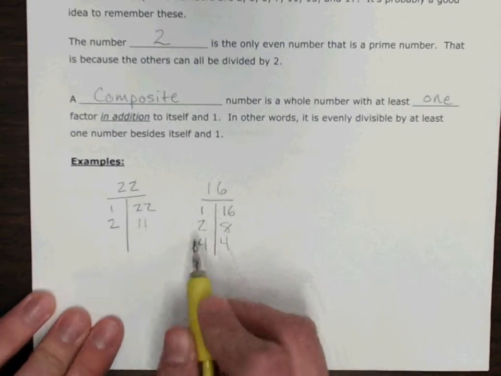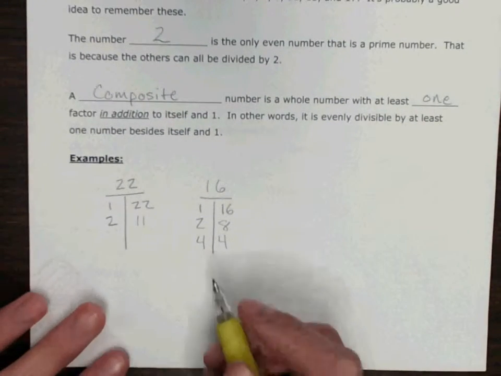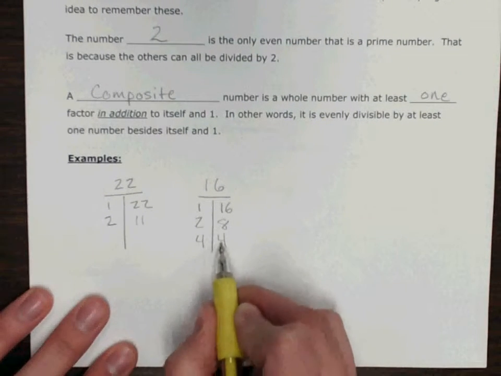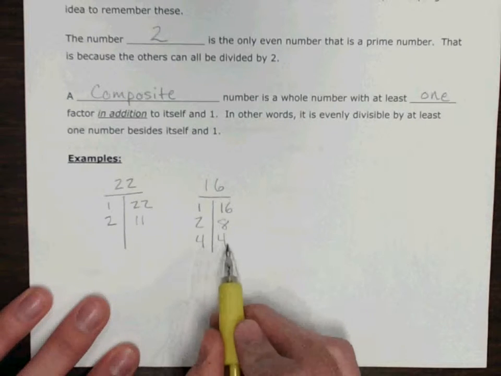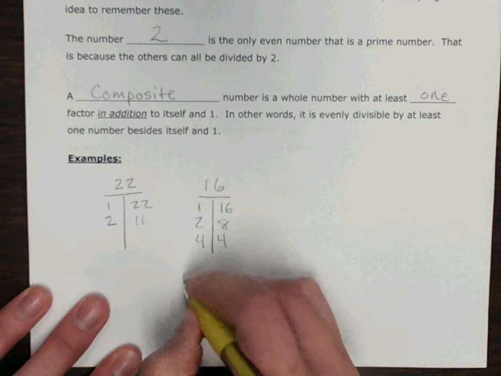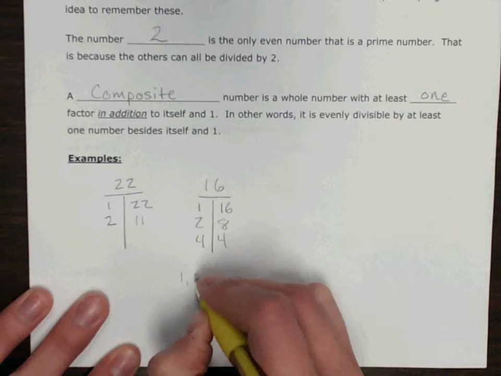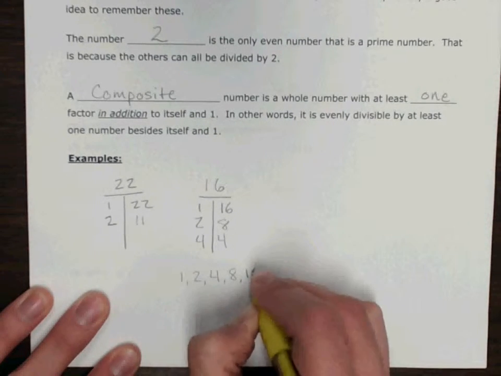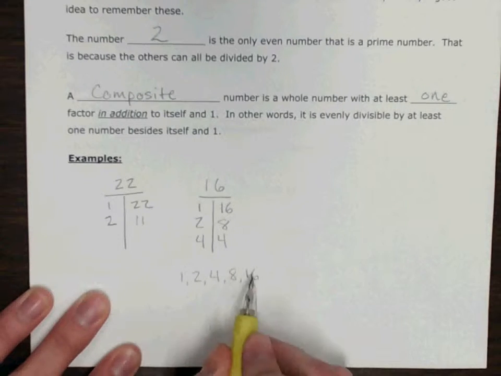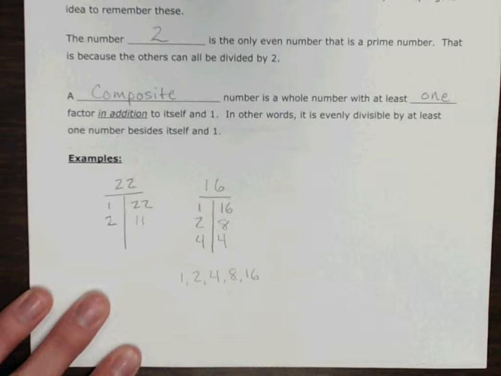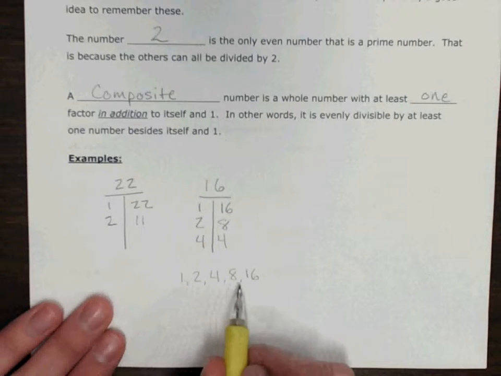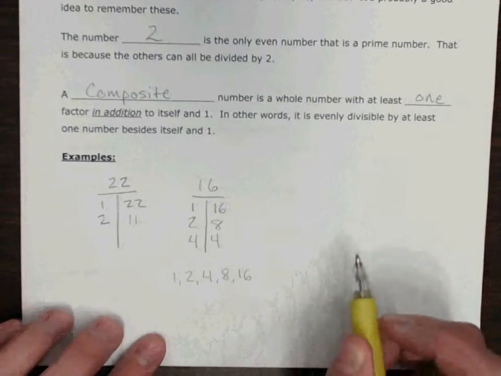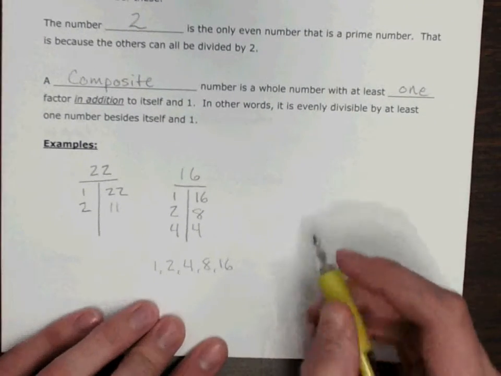If we were going to list these out in order on one of the next pages, since 4 times 4 is 16, yes, we put it twice on here. But if we were going to list this out, it would be 1, 2, 4, 8, 16. We wouldn't list it twice. Make sure when we go to list them out down here, they are in numerical order. We'll get to that more on the other page.